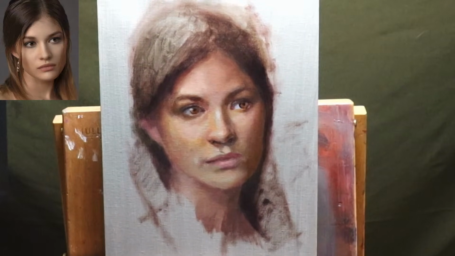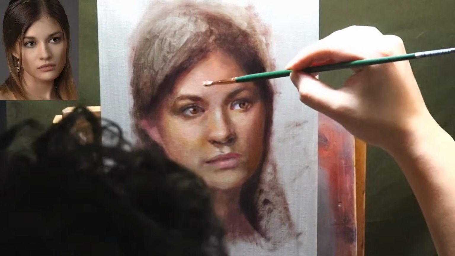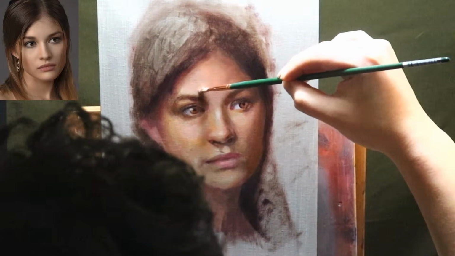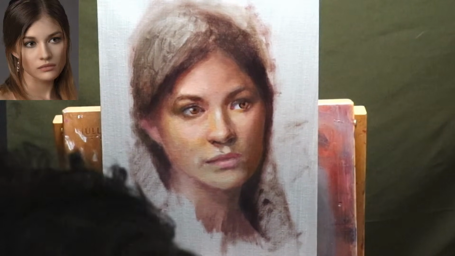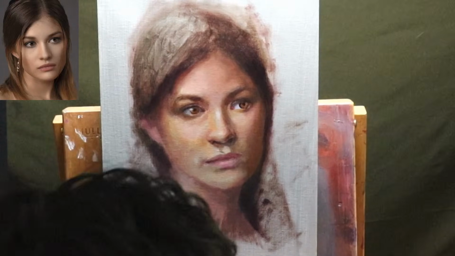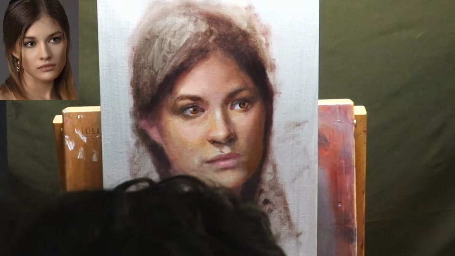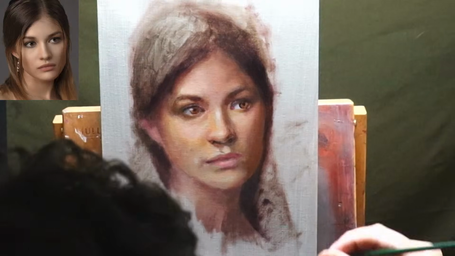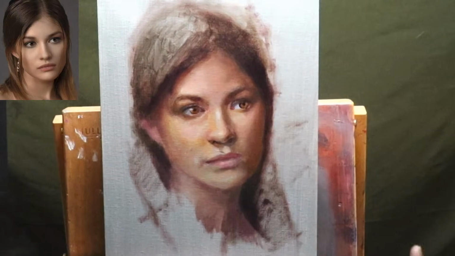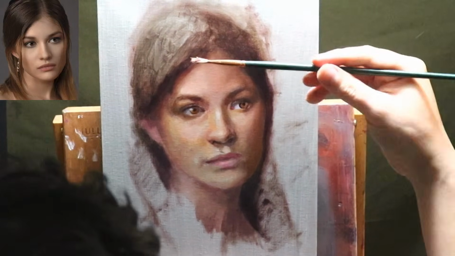And did I say I really like the texture that you get from these alkyd oil paints? I don't know if I spoke about it enough, but because they're so fast to dry, they settle so quickly. You really kind of develop a nicer texture.